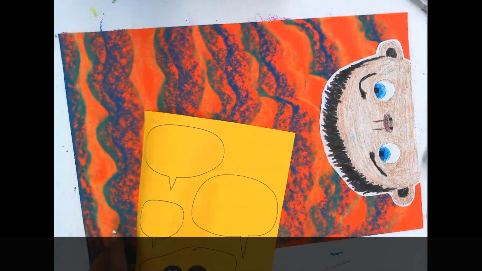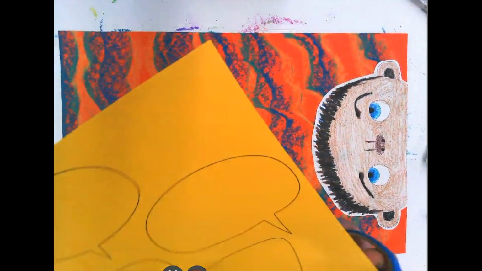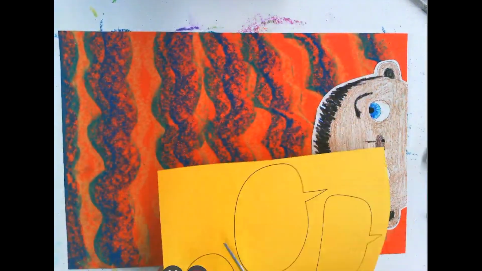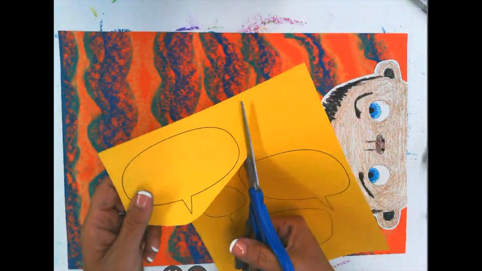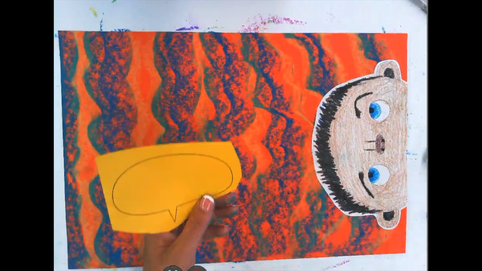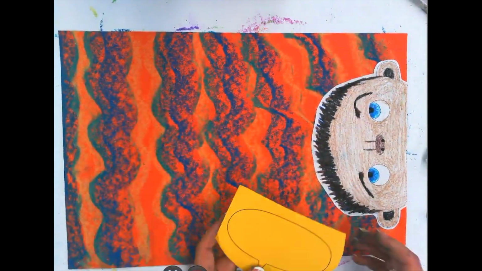The first thing you're going to want to do is do a rough bubble cut just to cut off one talk bubble. So notice I'm not worried about cutting on the lines. I'm just getting it cut off of the sheet.